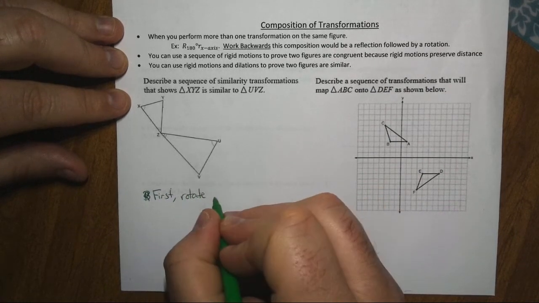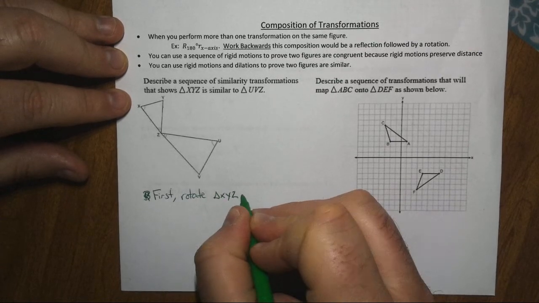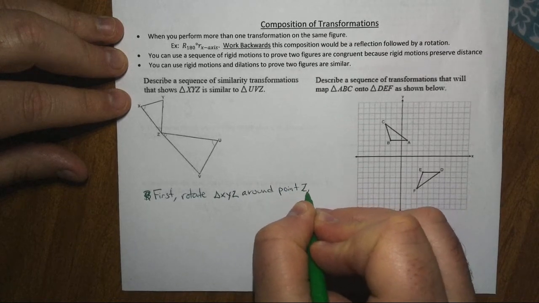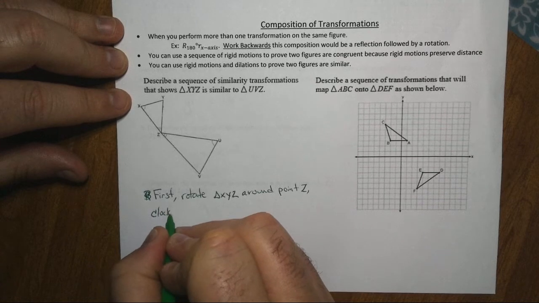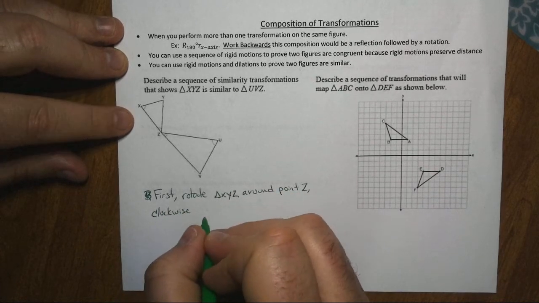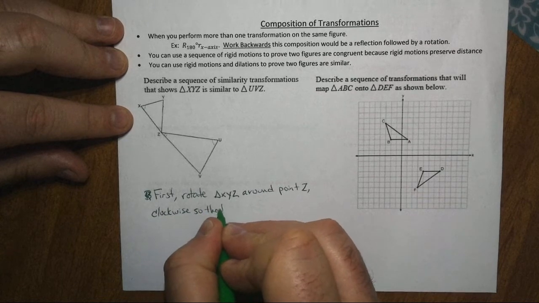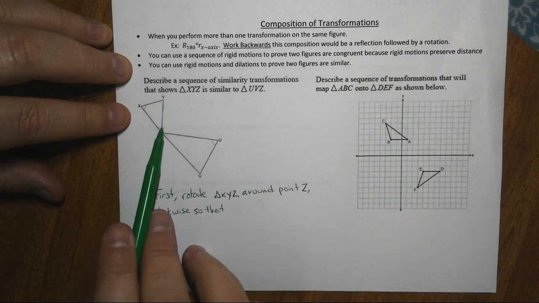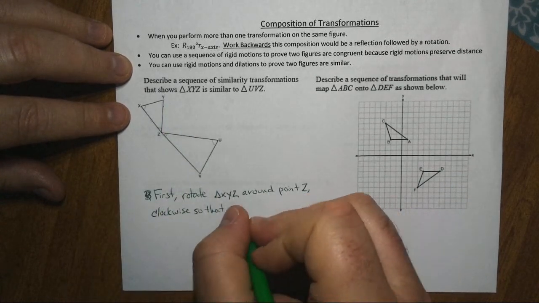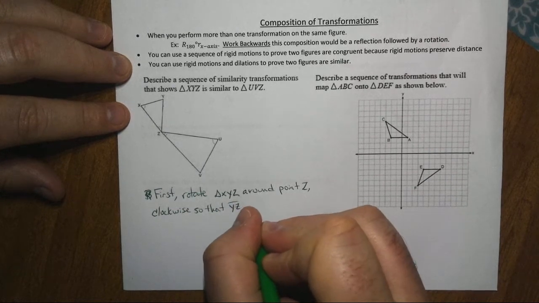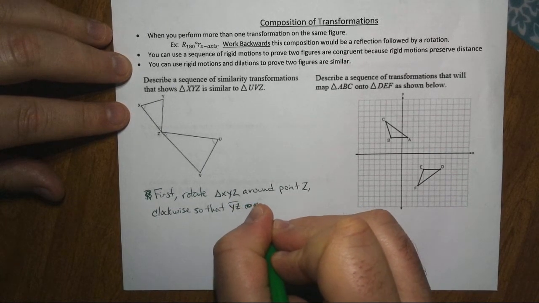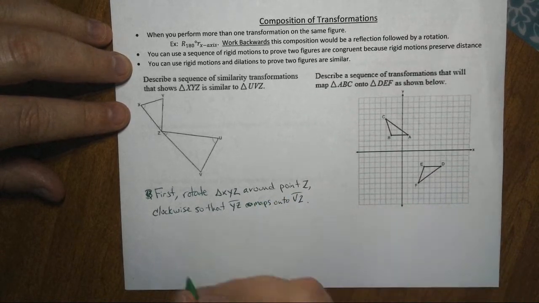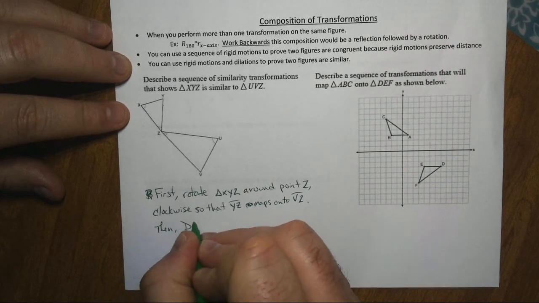rotate. Now what are we rotating? Triangle XYZ. What center? Around point Z, and then clockwise or counterclockwise. So we'll go clockwise. It does not matter which way. And then how far? We want to stop when this line goes on top of this one, so that YZ overlaps or maps onto VZ.